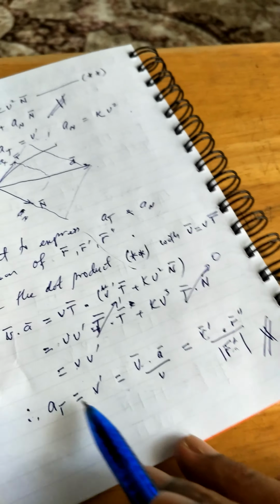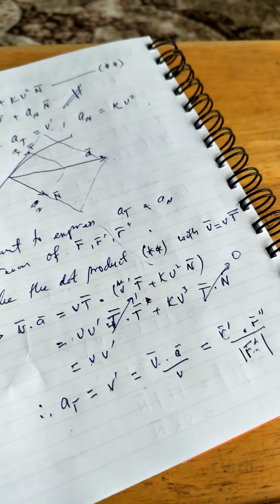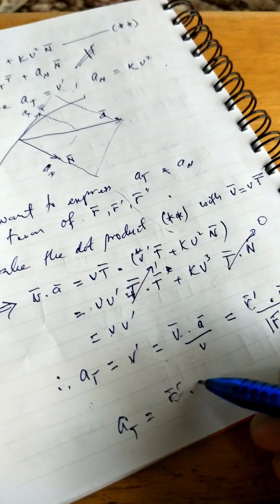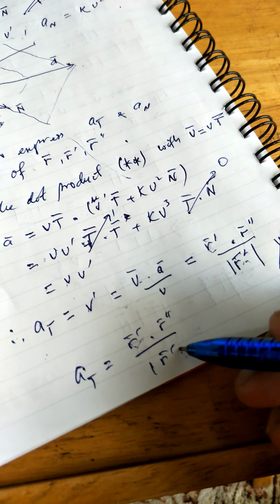So therefore AT can be written as r prime dot r double prime over the magnitude of r prime.